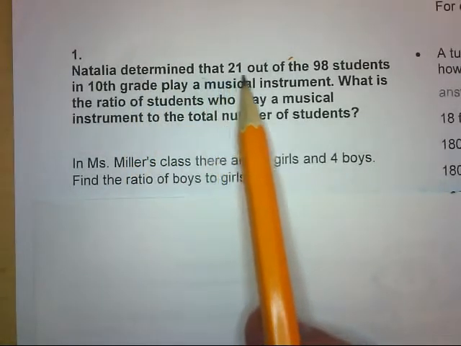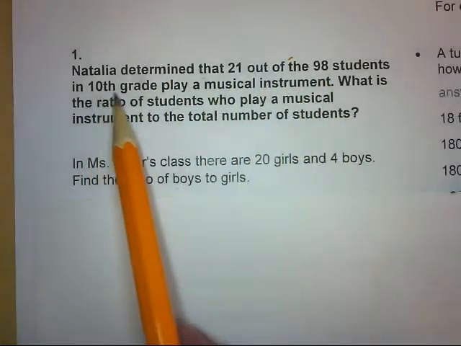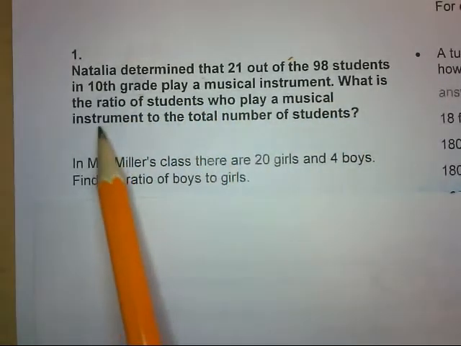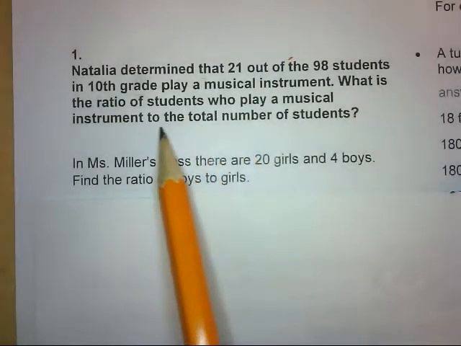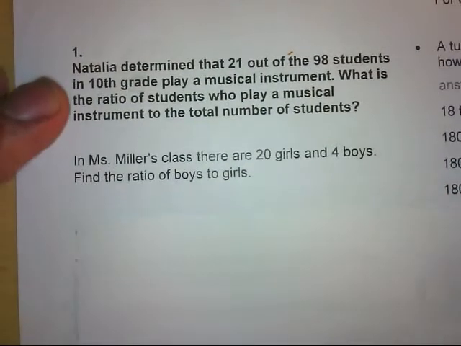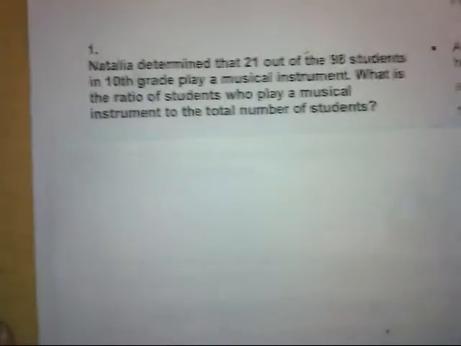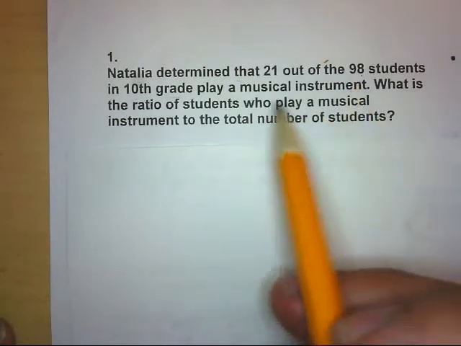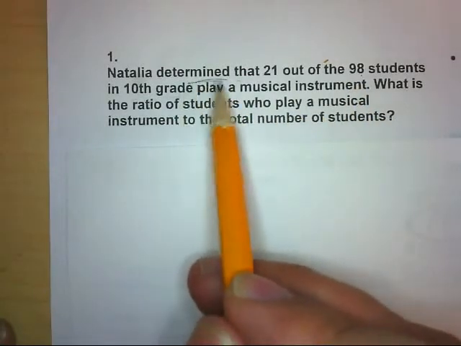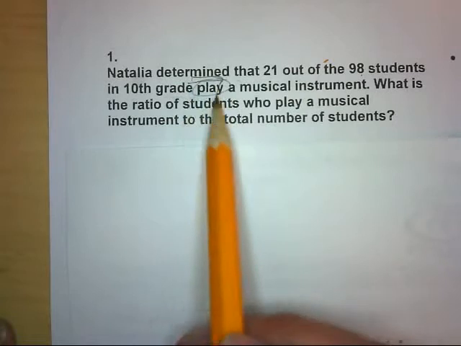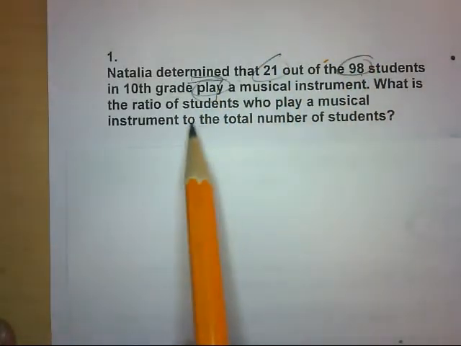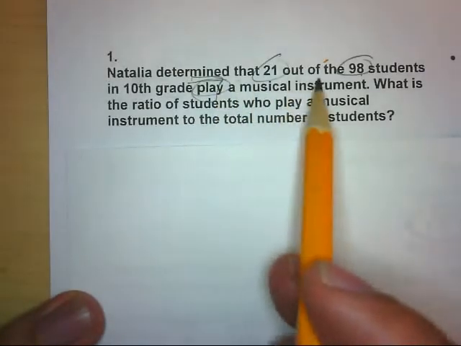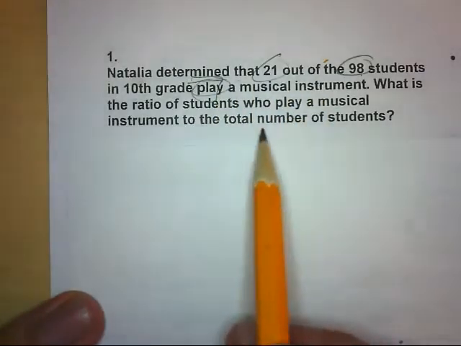Natalie determined that 21 out of the 98 students in 10th grade play a musical instrument. What is the ratio of students who play a musical instrument to the total number of students? So in this problem, we know that 21 out of 98 students play the instrument. So that's important. Play the instrument. These are important numbers. The ratio of students who play a musical instrument to the total number of students.